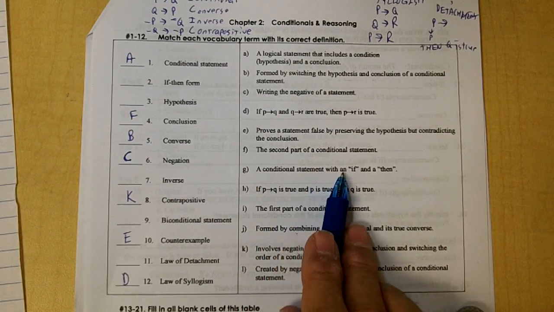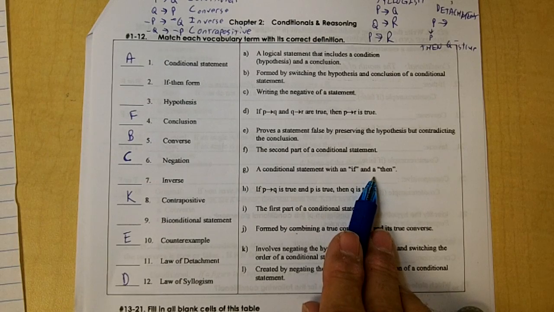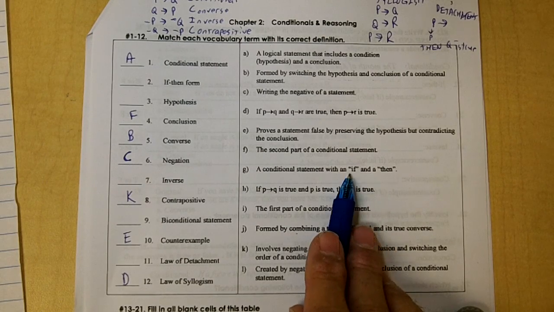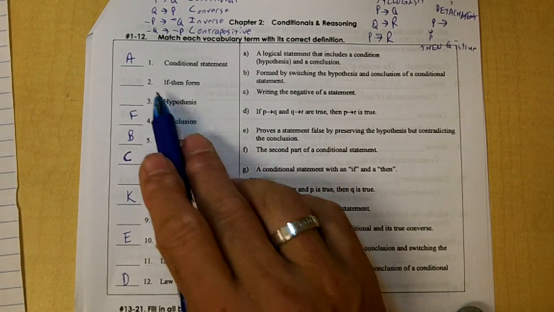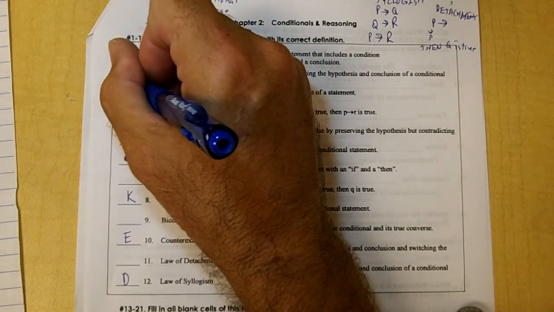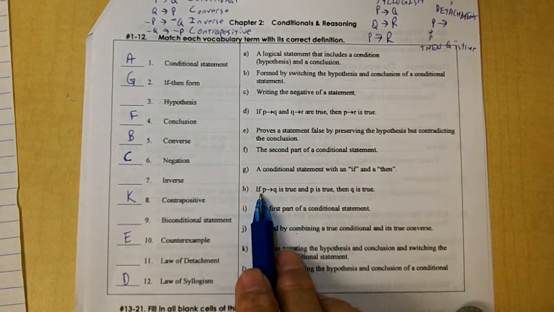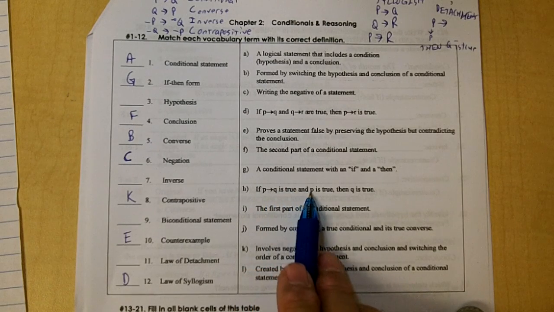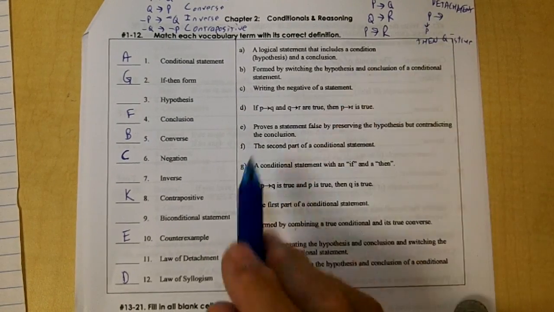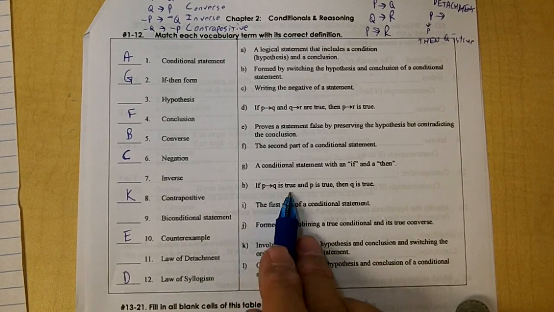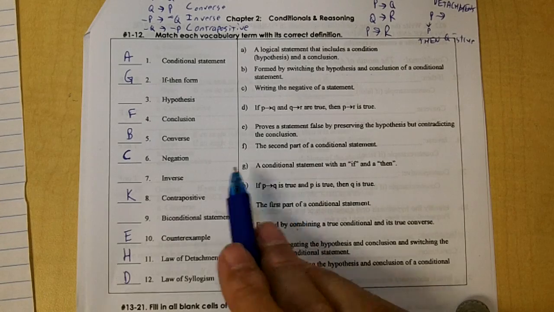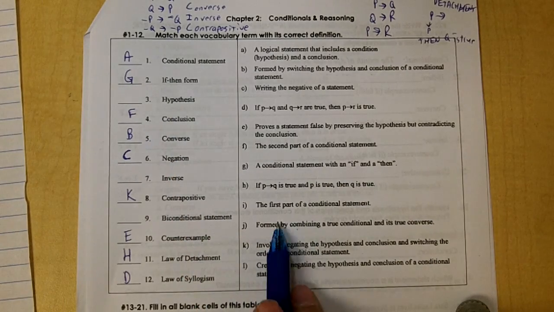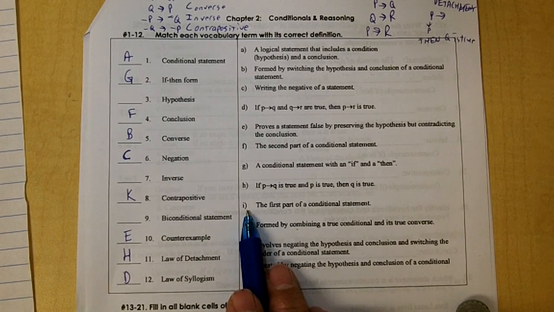A conditional statement with an if and a then. G is going to be if-then form. If P then Q is true and P is true, then Q is true. That's detachment. So number 11 is H. You have got to know this for your test. This is huge. Okay, letter I.